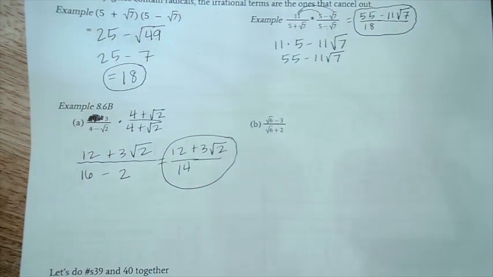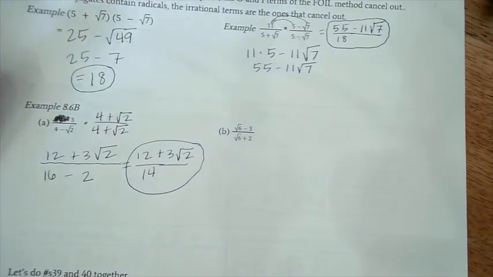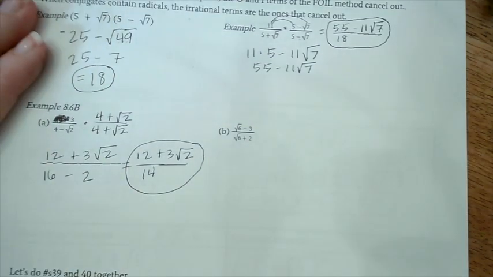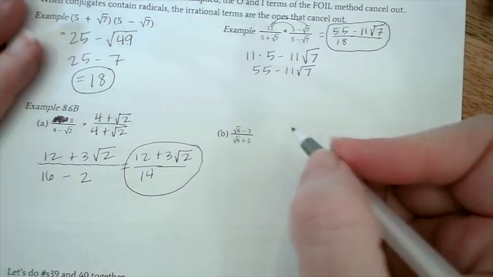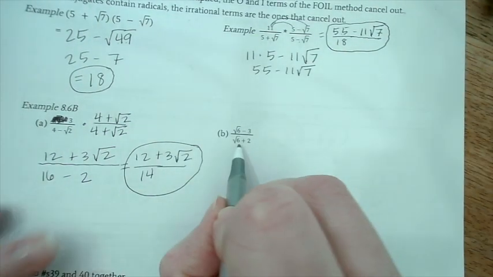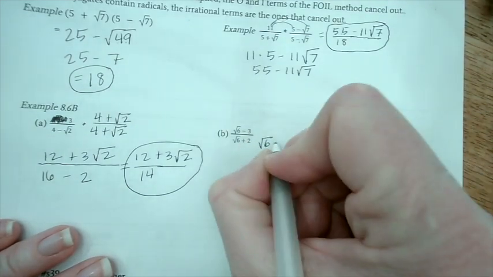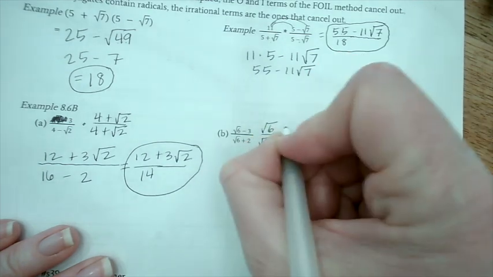Sorry about that mess up. I'm glad we caught it before I was doing multiplying binomials. Now I feel like I need to double check this one. Okay, that one's correct. So what we're going to do here is, again, multiply by the opposite. So it's going to be square root of 6 minus 2 times square root of 6 minus 2.